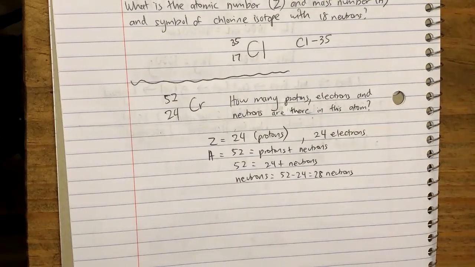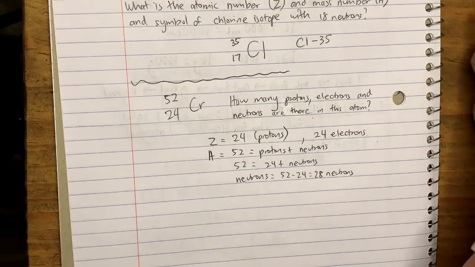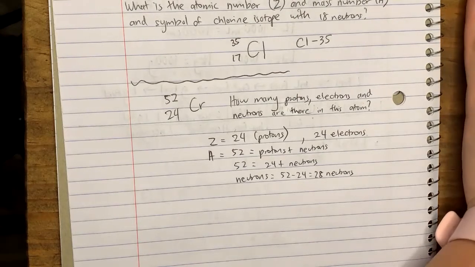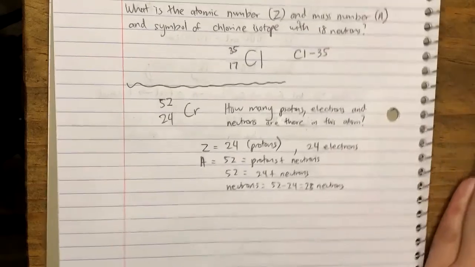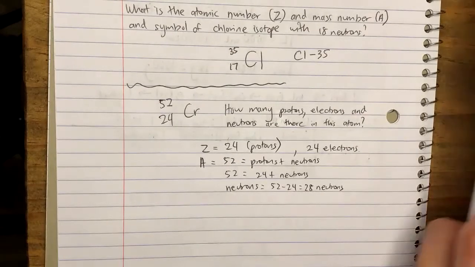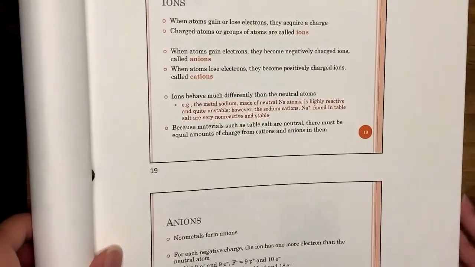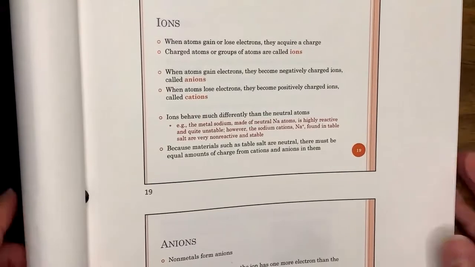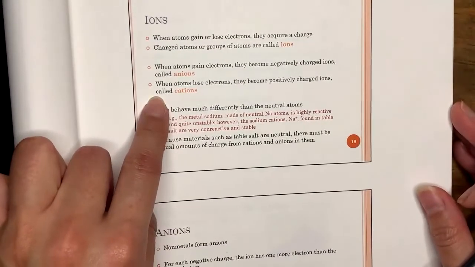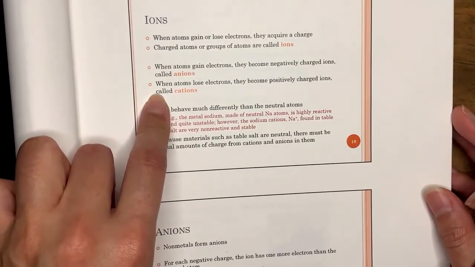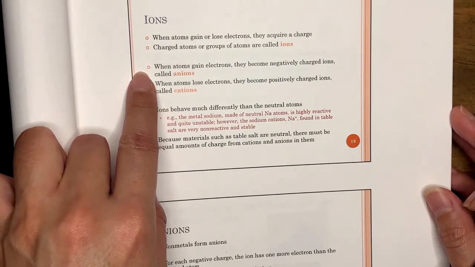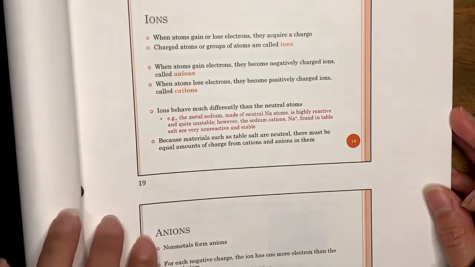All right, so while we're talking about an atom, atoms have the same number of protons and electrons. Let's go ahead and talk about ions a little bit. What kind of ions do we have? We have cations and anions. Cations are positively charged when you lose electrons, and anions are negatively charged when you gain electrons.